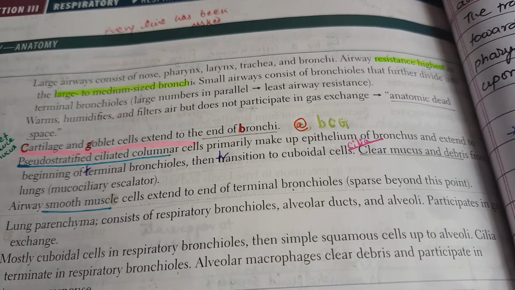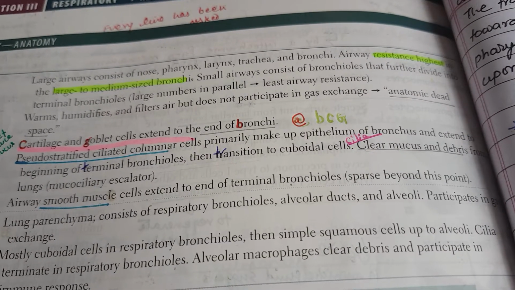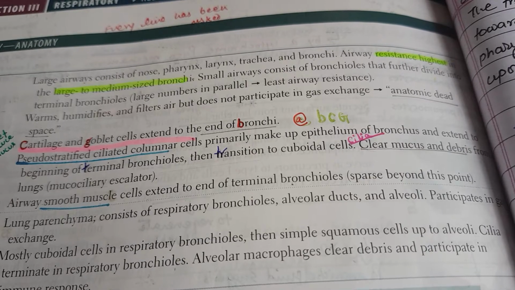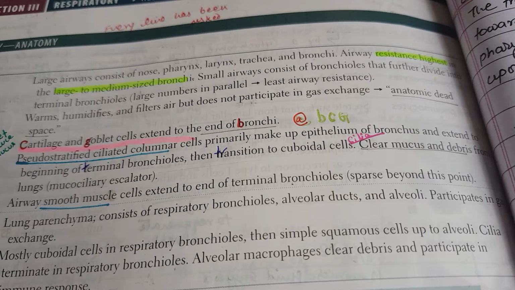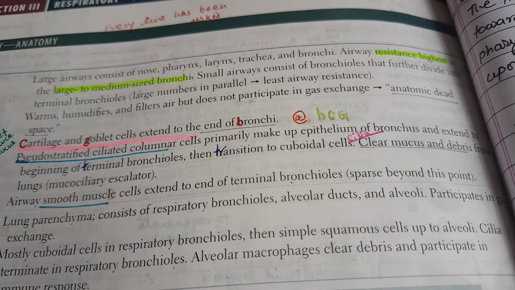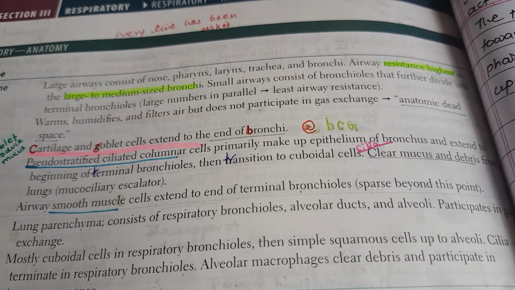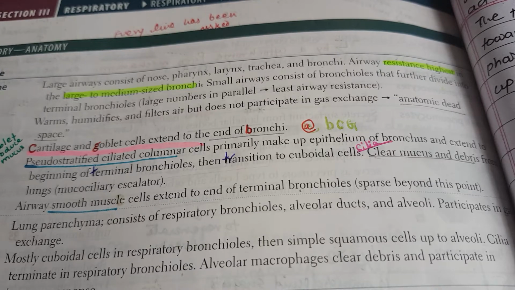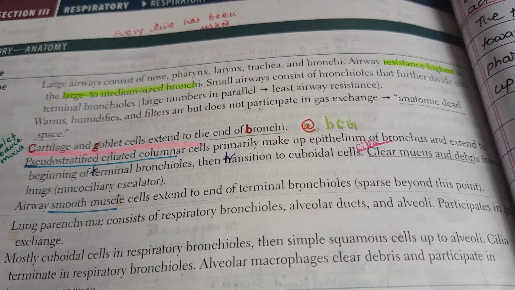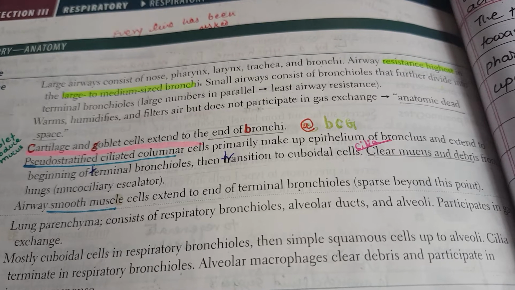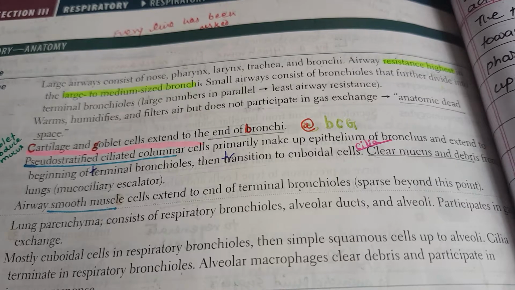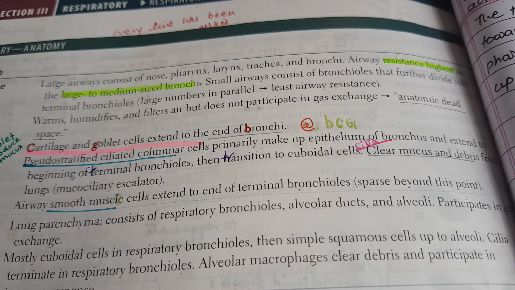Small airway consists of bronchioles that further divide into terminal bronchioles. Large number in parallel, so there is least airway resistance. Okay, now it sometimes is really confusing because sometimes we might think that terminal bronchioles might have more resistance, but because of this parallel connection, all of them being in parallel, there is least airway resistance.